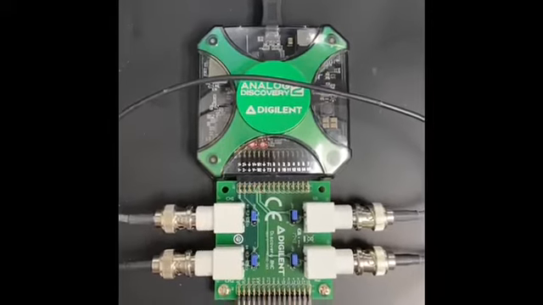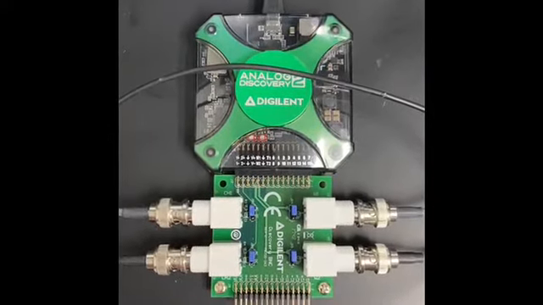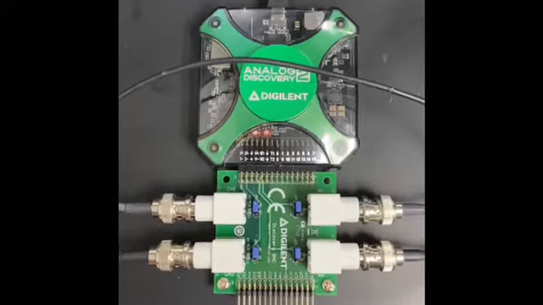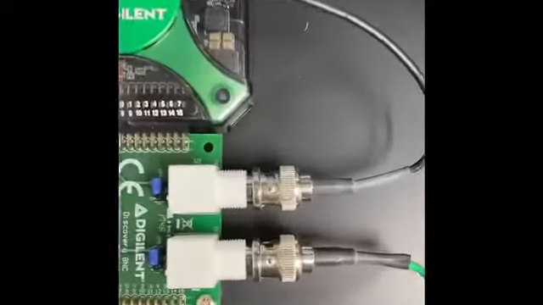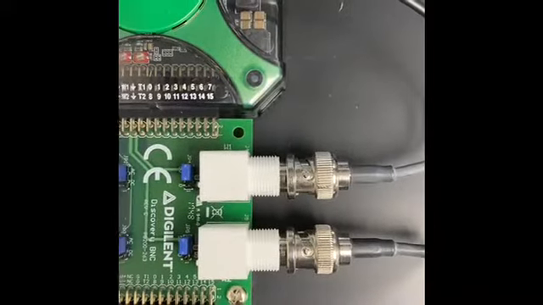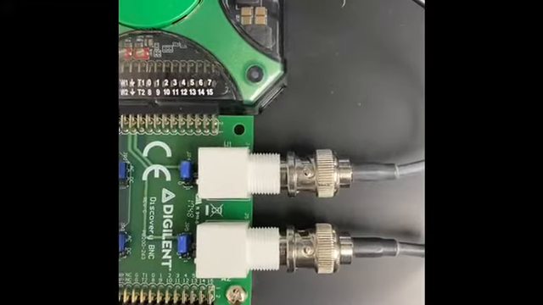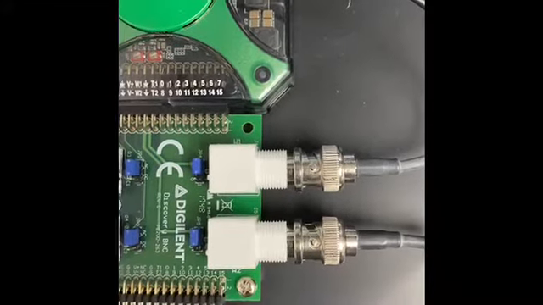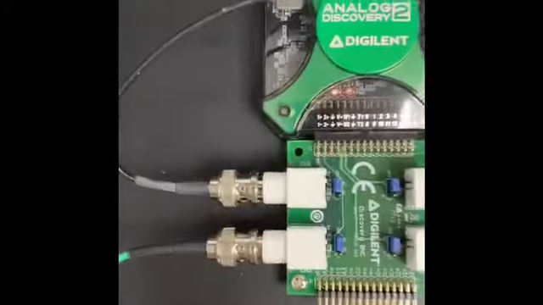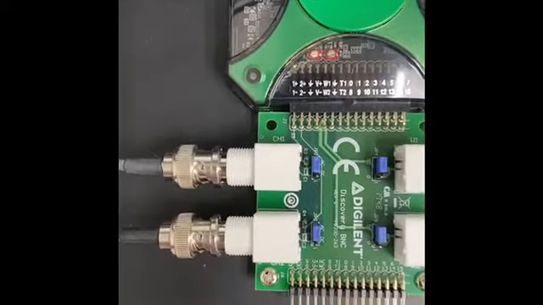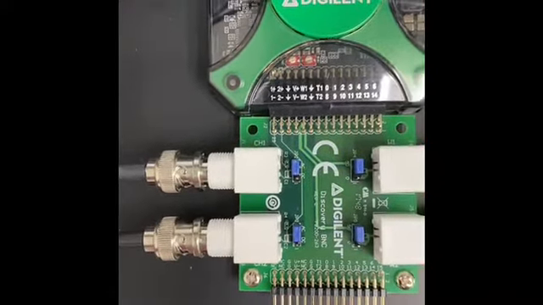In this experiment, we will use the AD2 as a wave generator and as an oscilloscope. The right two terminals will represent W1 and W2. It's used for the function generator, while the channel 1 and channel 2 on the left represent the scope channel.